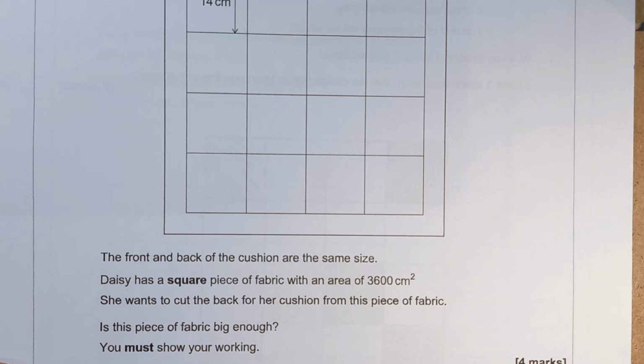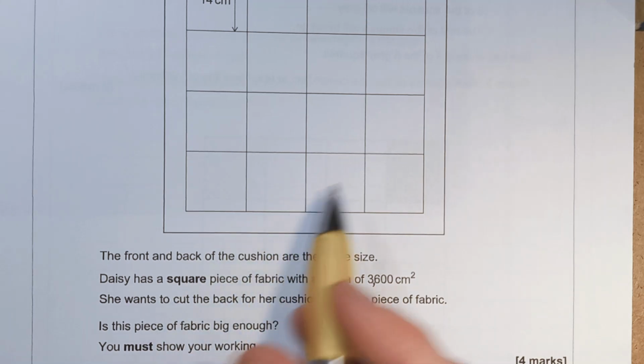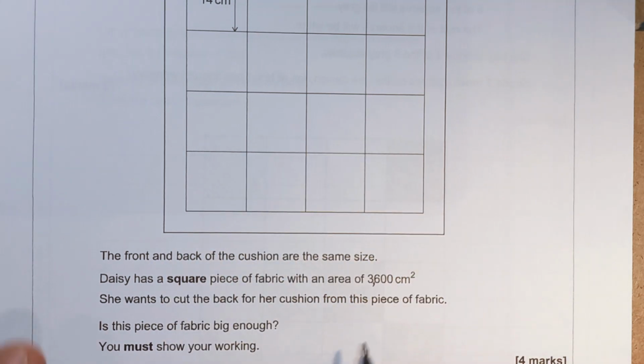The front and back of the cushion are the same size. Daisy has a square piece of fabric with an area of 3,600 centimetres squared. She wants to cut the back of her cushion from this piece of fabric. Is this piece of fabric big enough? You must show your working. So what we need to do is work out what the area of this is. Okay.